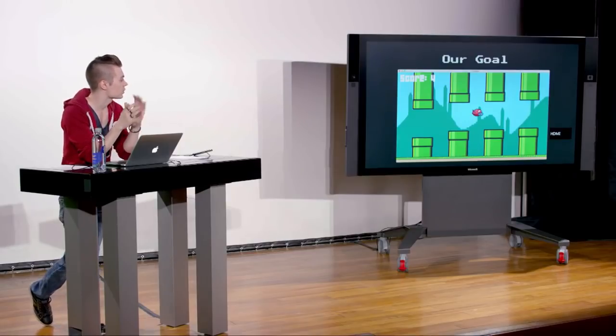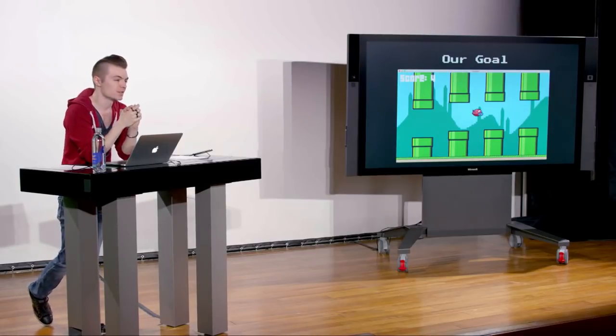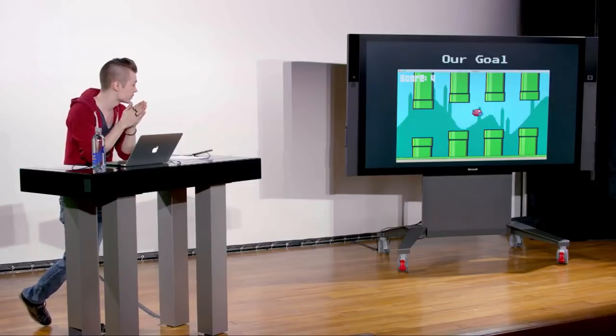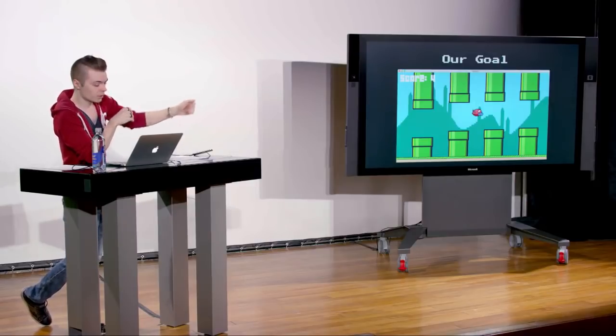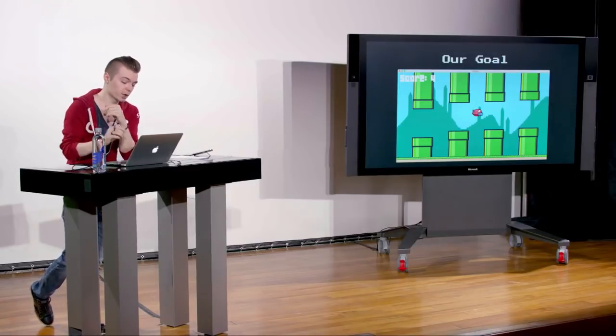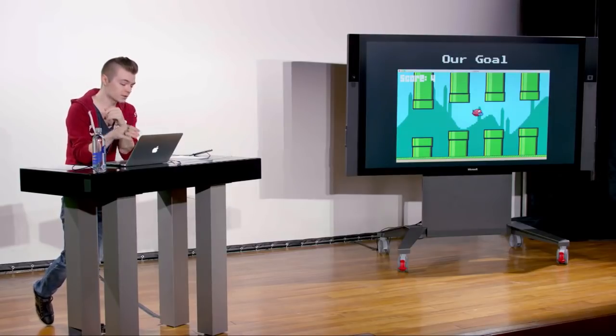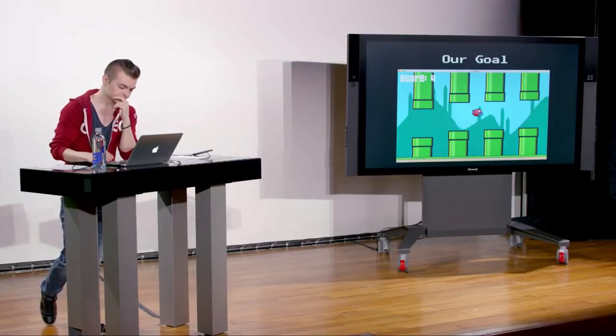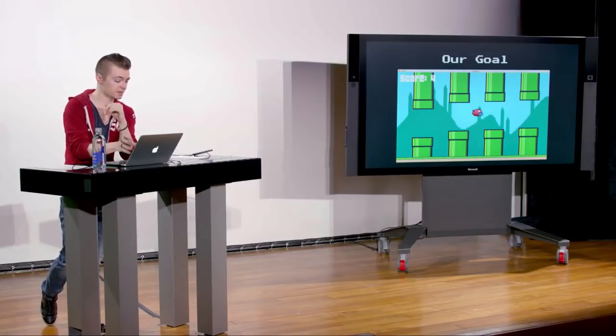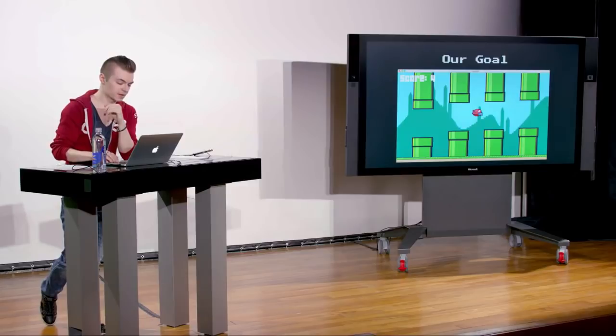Today's goal is to implement what looks like this. This is our version of Flappy Bird. We didn't use the same exact sprites for copyright purposes, but we note that we have a bird in the middle of the screen. This bird on click or on spacebar will jump up and down, and your goal is to prevent the bird from touching either the pipes or the ground itself. Every time you make it past a pair of pipes, you will score a point. As soon as you touch a pipe or hit the ground, the game is over, and that's that.